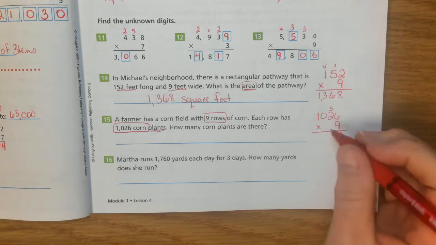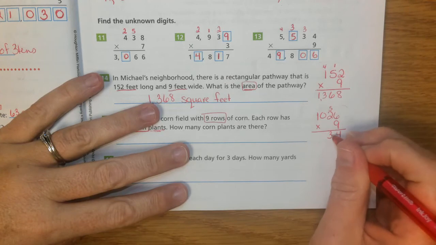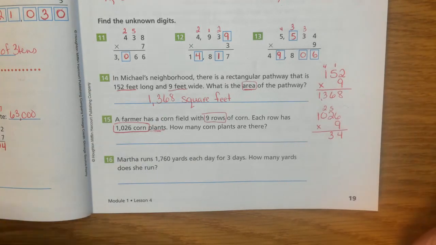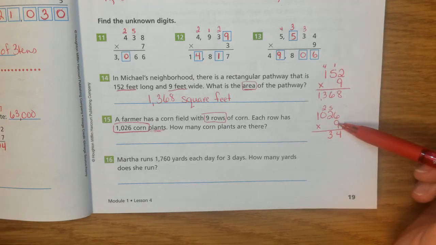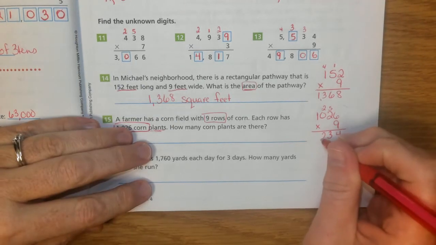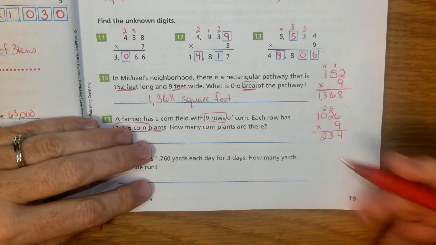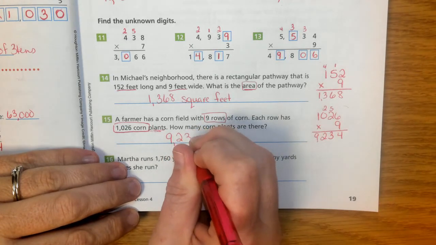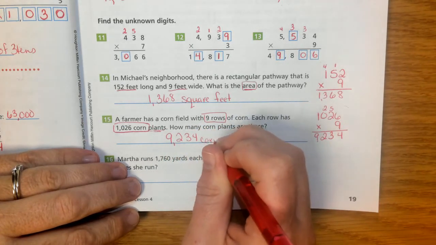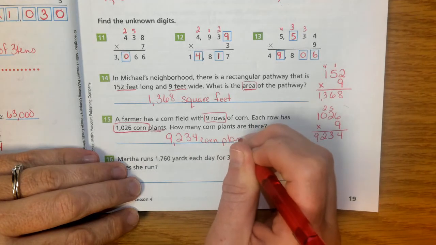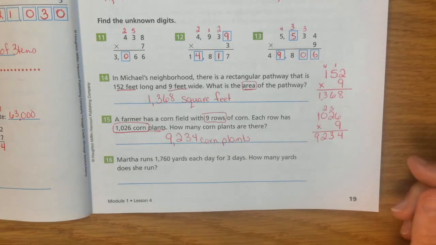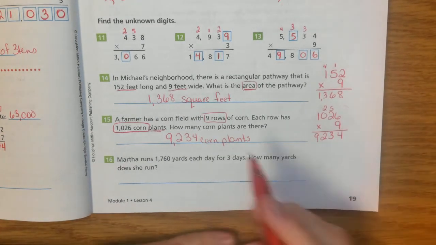I hope you said 23. I put a 3 in my tens place and a 2 above my hundreds. 0 times 9 is 0. Plus 2 is 2. 1 times 9 is 9. So you should have 9,234 corn plants. Please do not forget your labels. Labels are important. I apologize. My allergies are revving up right now.